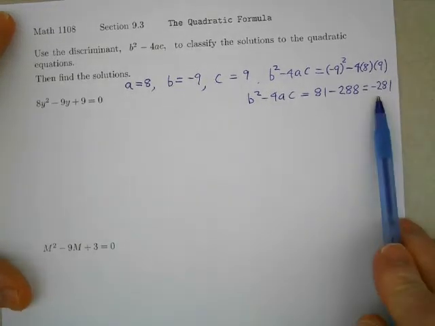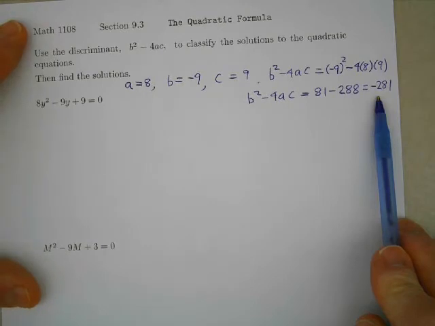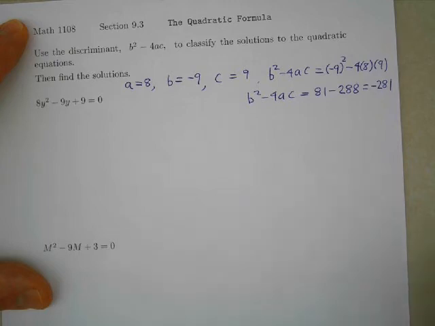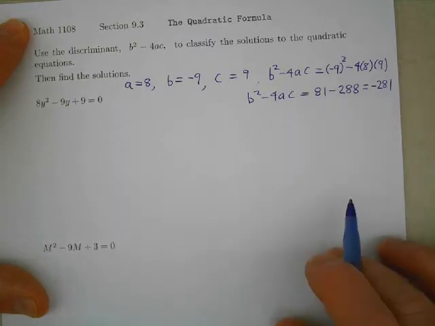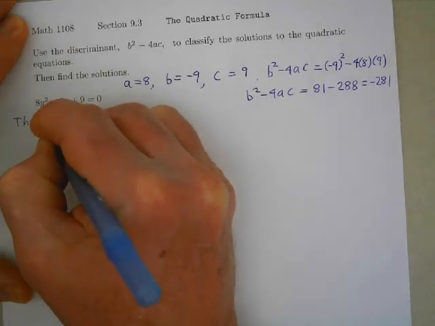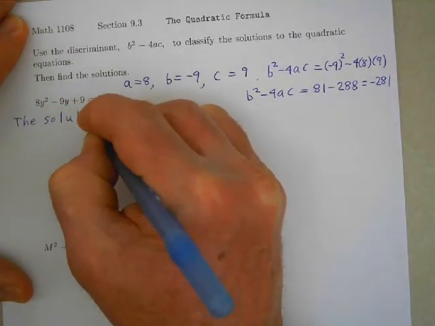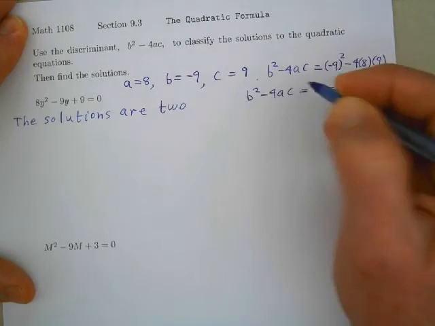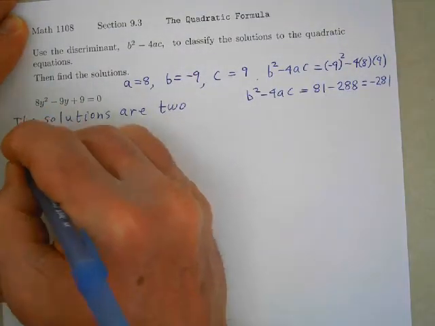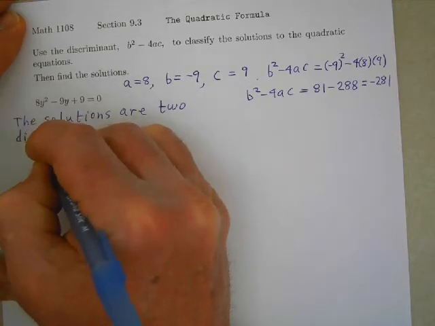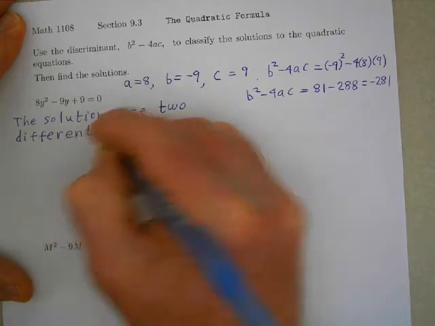Okay, so the discriminant is negative. And remember what that means. That means the equation has 2 distinct or 2 different non-real solutions. So I'll write that over here. The solutions are two different non-real numbers, or two distinct non-real numbers. Either way is okay. The solutions are two different non-real solutions.